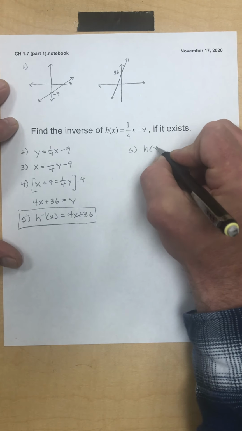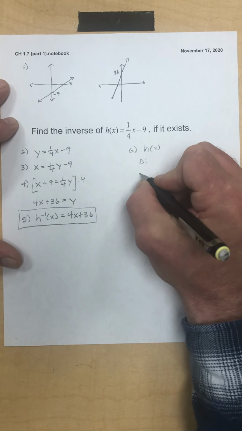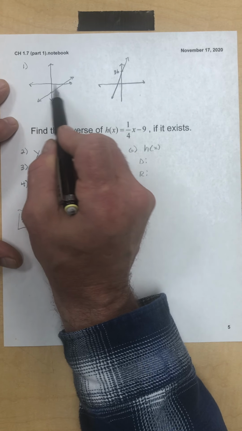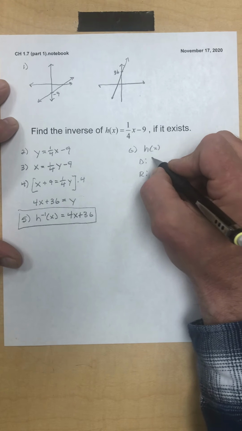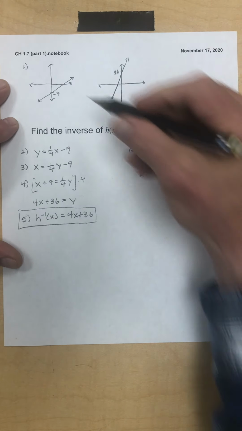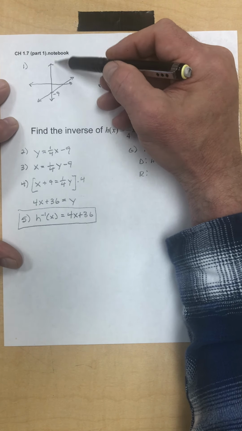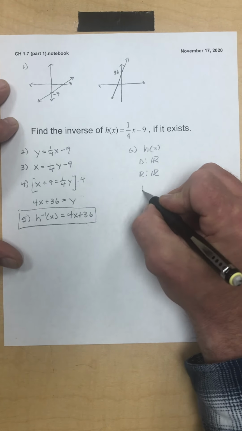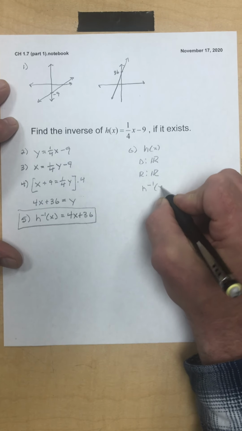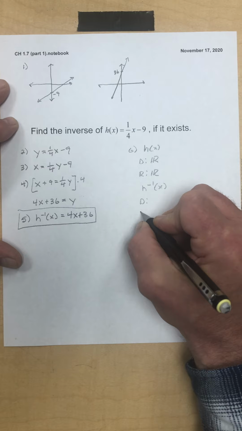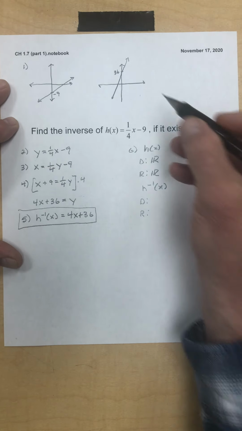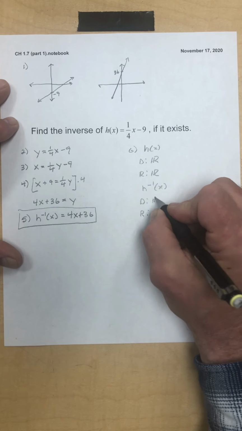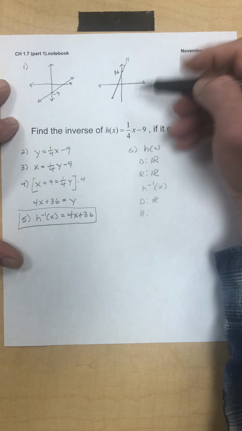So if I look at h of x and look at its domain and its range, well, obviously every single x value is included there. So the domain would be the set of all reals. And then I look at the range, every single y value would be included in the relation. So the range is the set of all reals. And then if I look at the domain and range of the inverse function, clearly it's going to happen again. So the domain here would be all reals, and the range would be all reals.